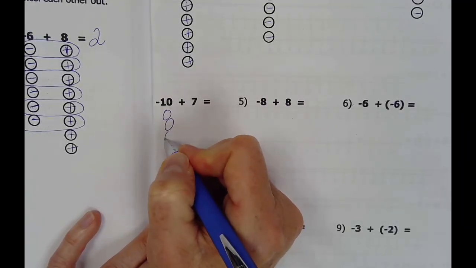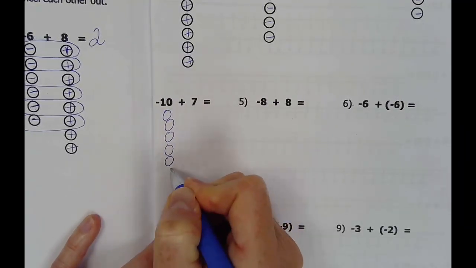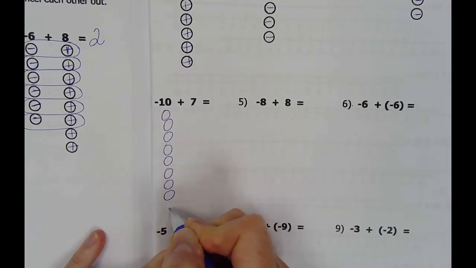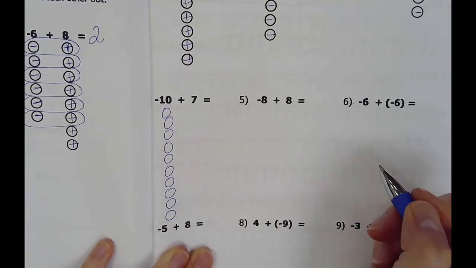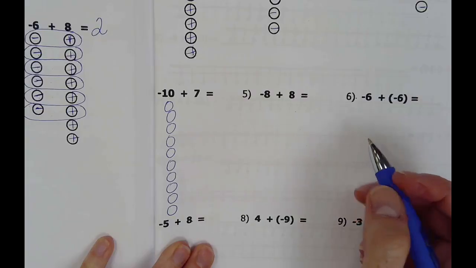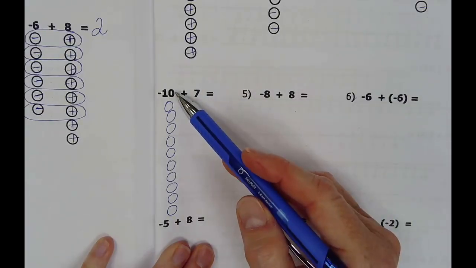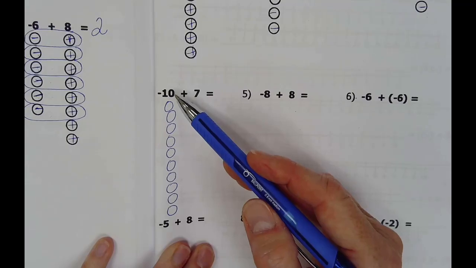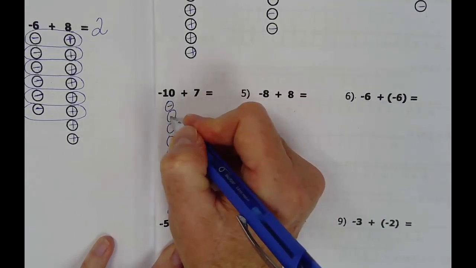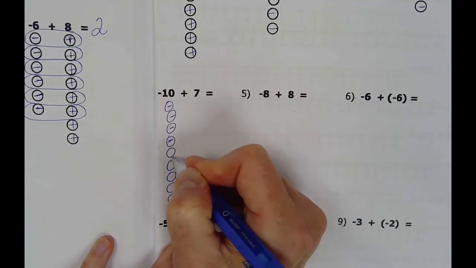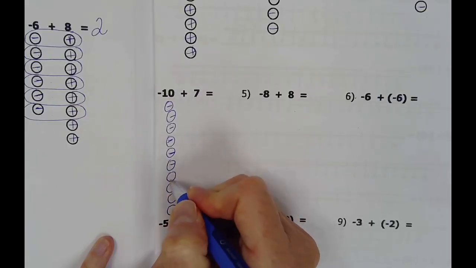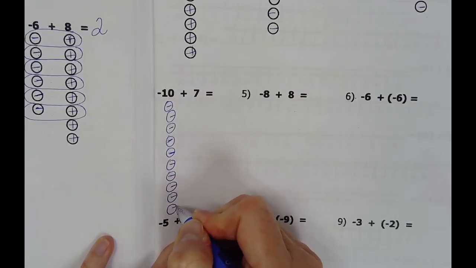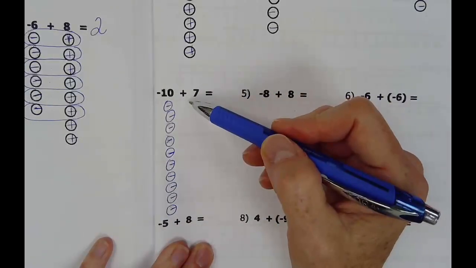1, 2, 3, 4, 5, 6, 7, 8, 9, 10. All right, then I go back, and what am I putting in those 10 circles? Negatives. And when I do that, I'm going to count to make sure that I have 10. 1, 2, 3, 4, 5, 6, 7, 8, 9, 10. Now, that's my first quantity.